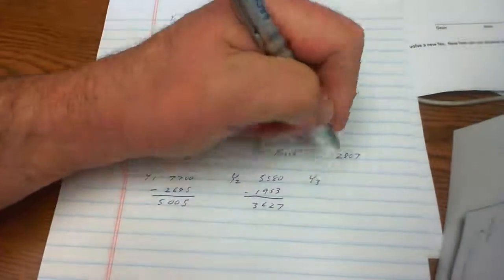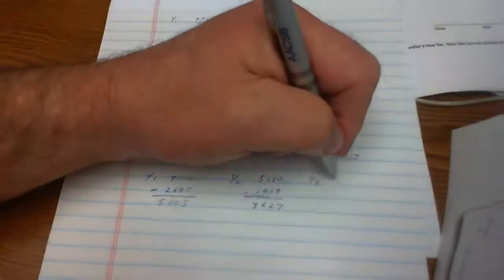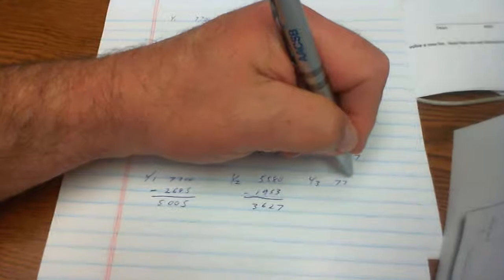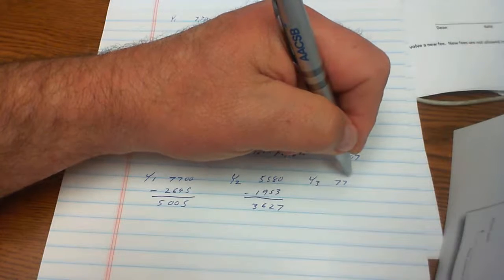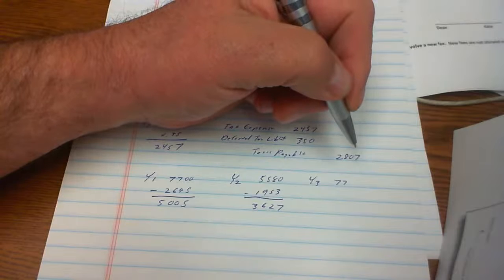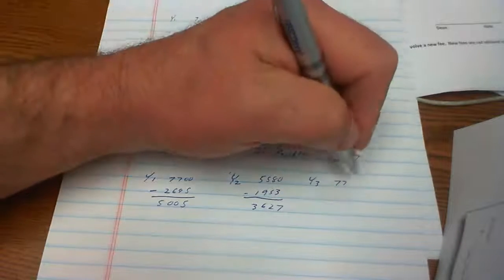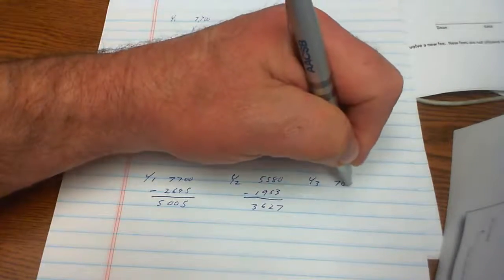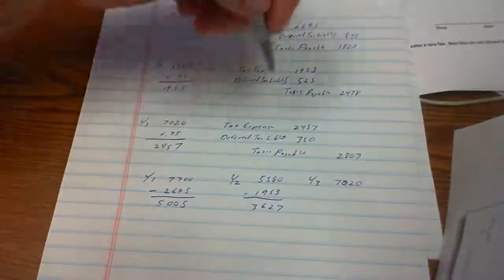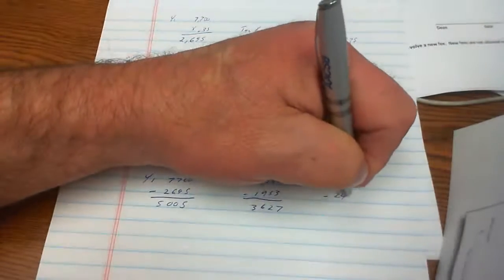And then finally, year three, we reported 7,020 before tax, minus the 2,457.